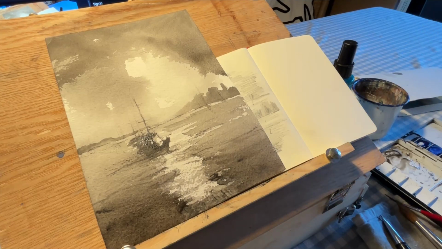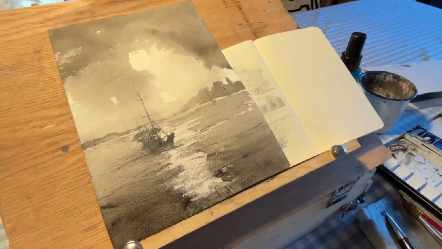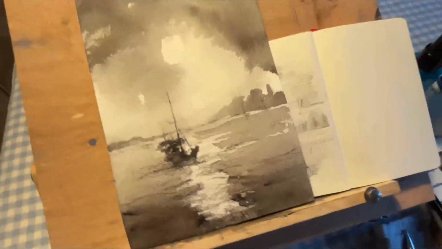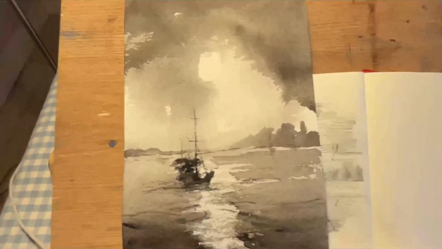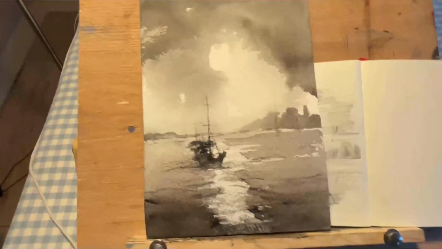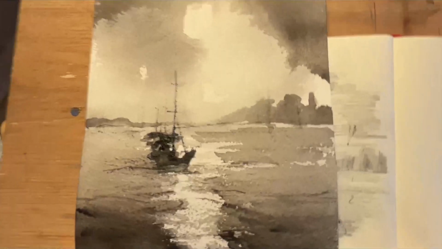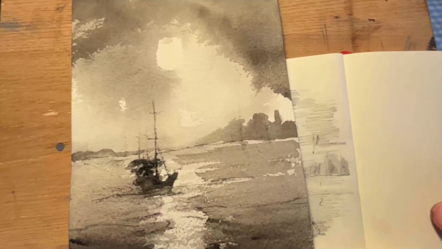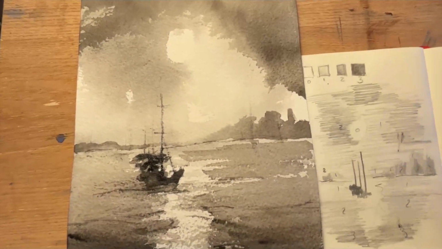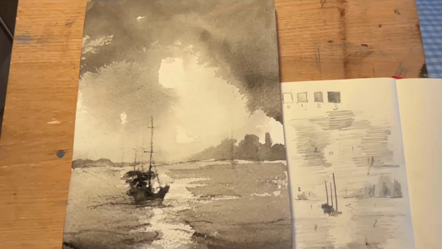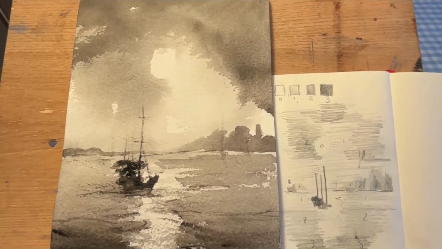I think I'm going to call it a day. Let's take a closer look at what we've created. There we go. So I quite like this painting. It's fairly abstract, it's atmospheric, but the main thing is that we've learned about value.